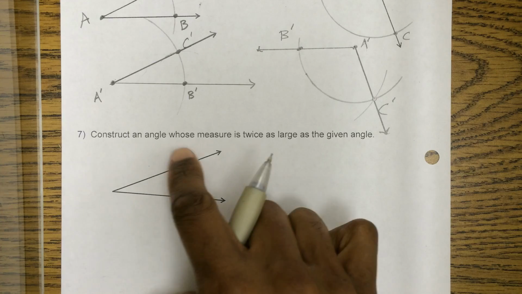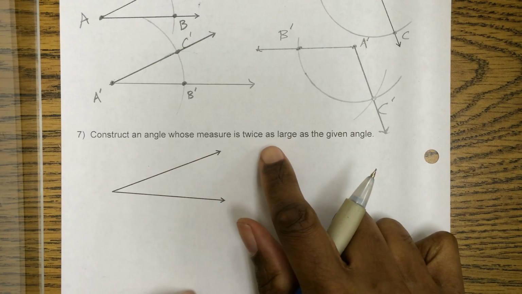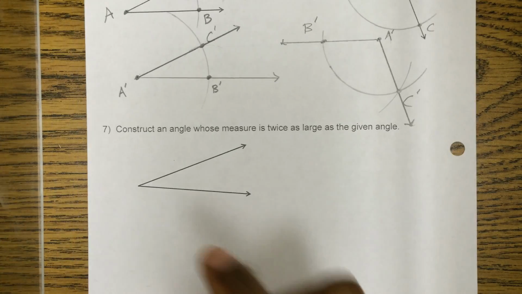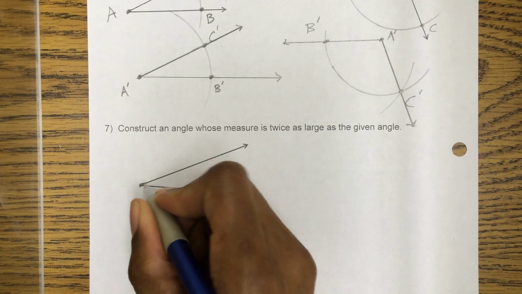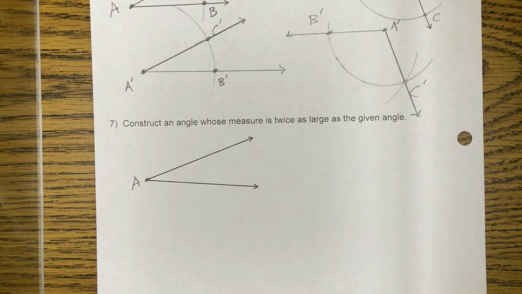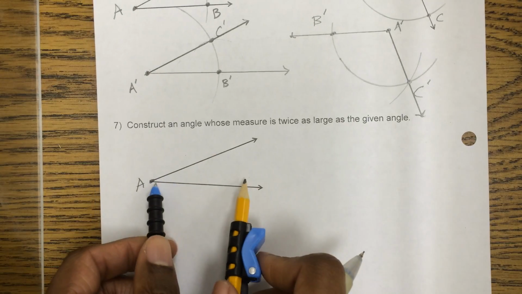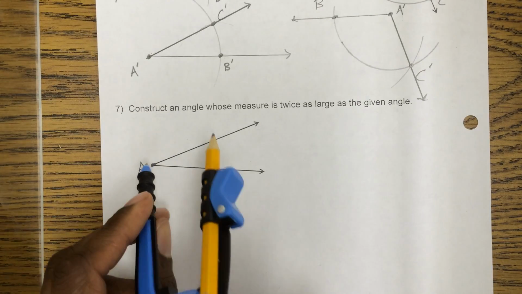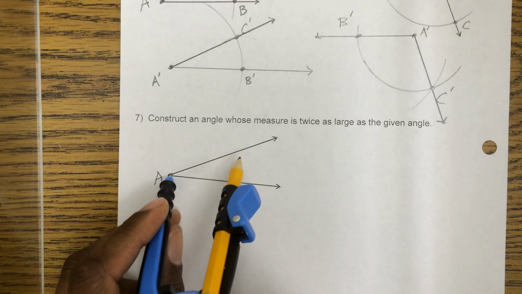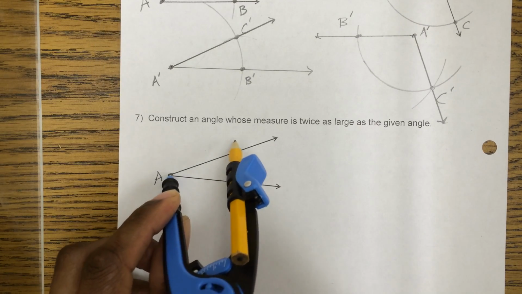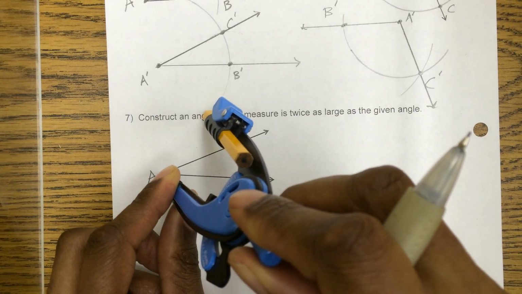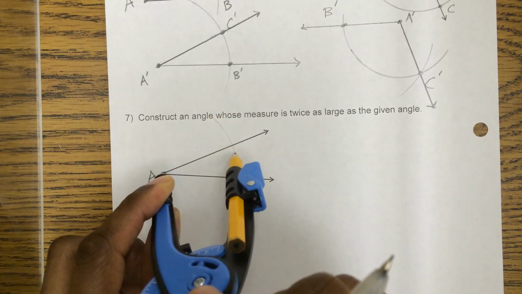Now in this last problem, we're supposed to construct an angle whose measure is twice as large as the given angle. So that's going to be easy to do. Let's call this point A and do the same thing we did before. We'll do it about like that. All right, when you first begin, it doesn't have to be any special length. Just pick something that intersects both sides, and just go ahead and draw an arc.